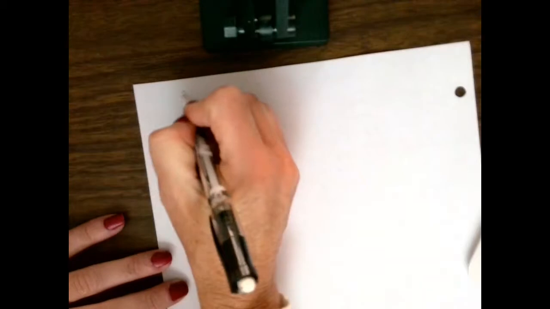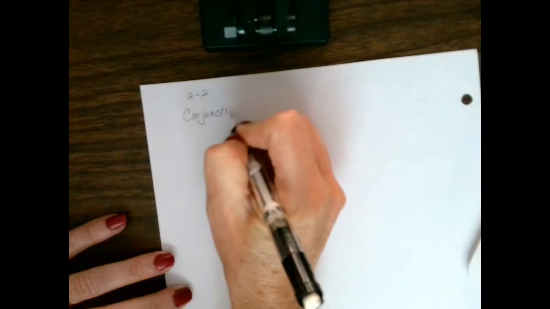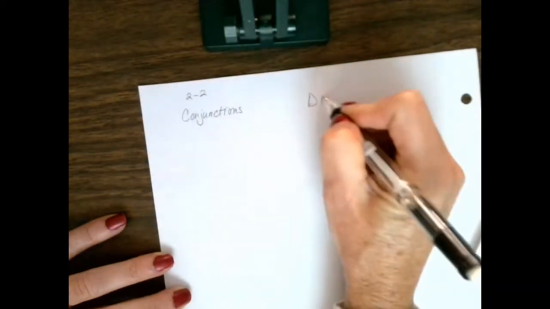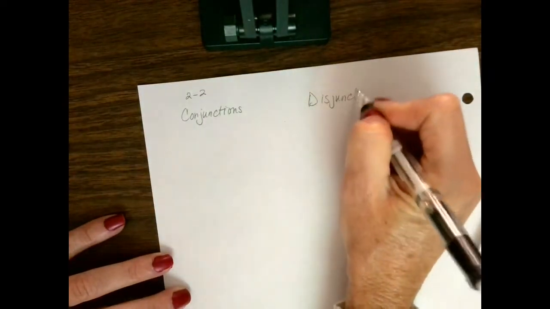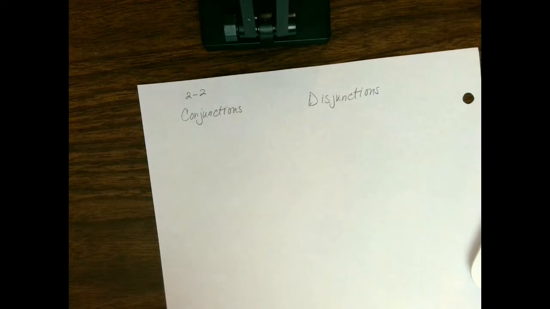Okay, what section 2.2 is about? It is about conjunctions and it is about disjunctions. Now, how disjunctions and conjunctions vary is that, if you think of it in terms of English, conjunctions are things that are being put together, and disjunctions are things that are not together.